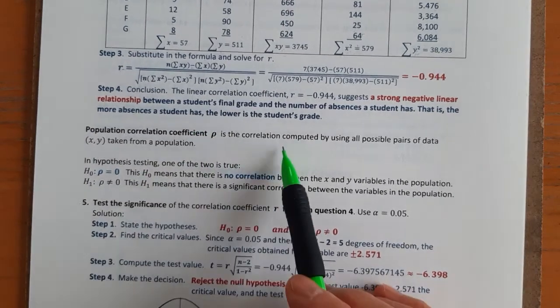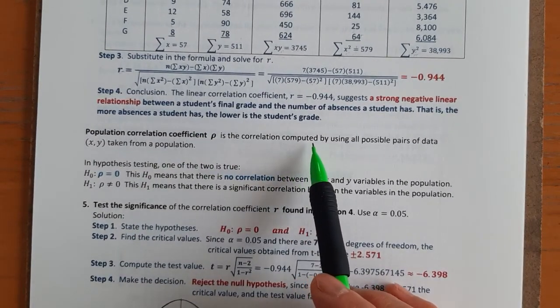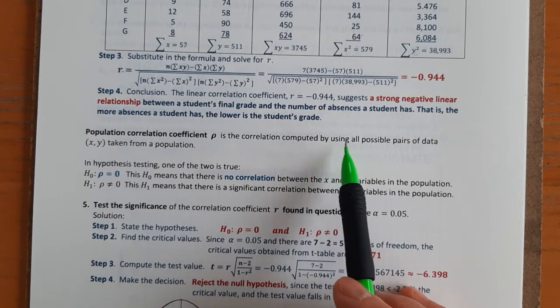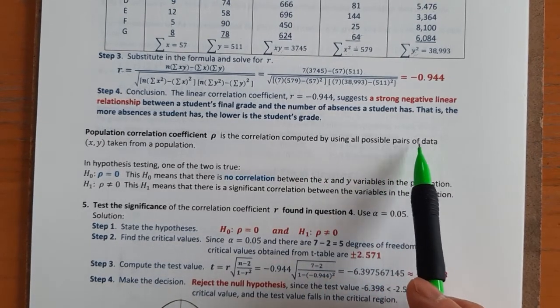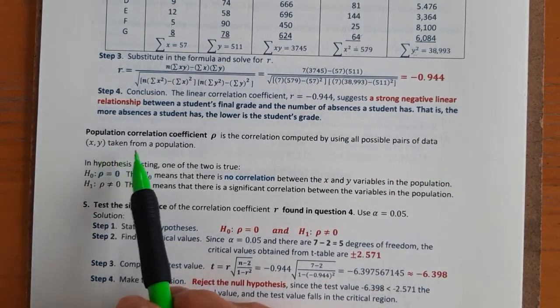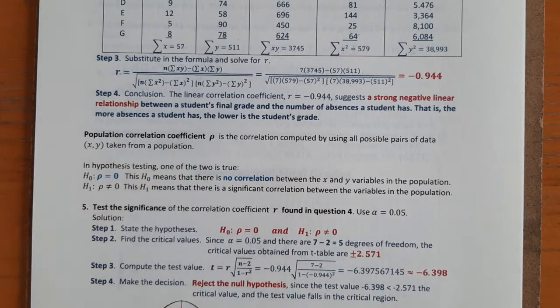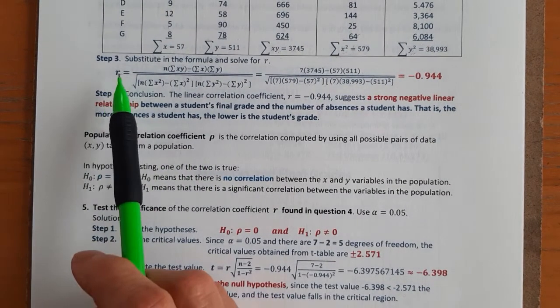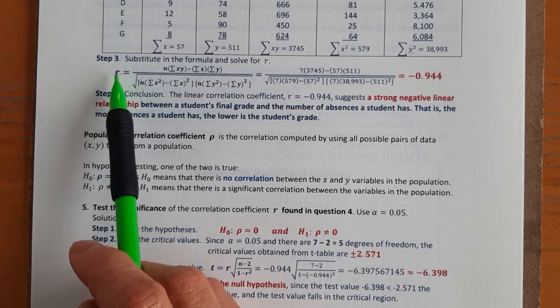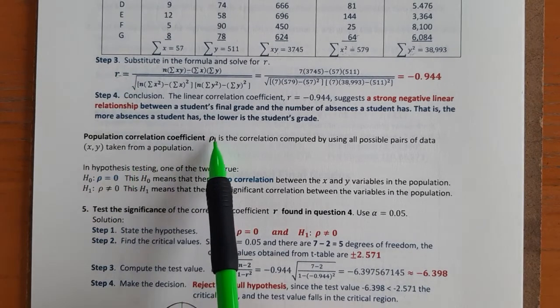Rho is the correlation computed by using all possible pairs of data x, y taken from a population. So the linear correlation coefficient for a sample has the symbol r, and for a population it is rho.